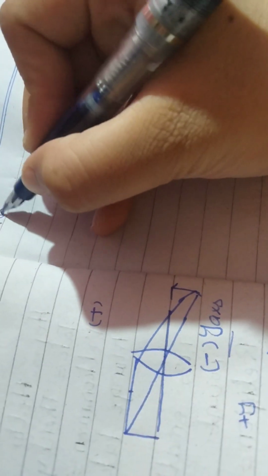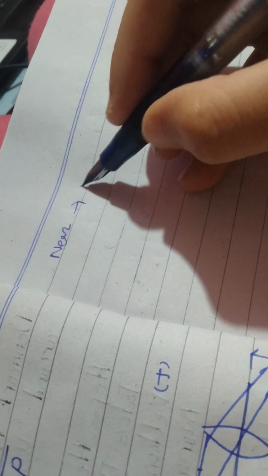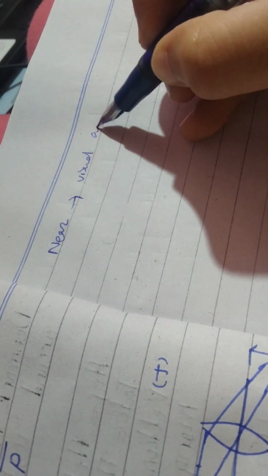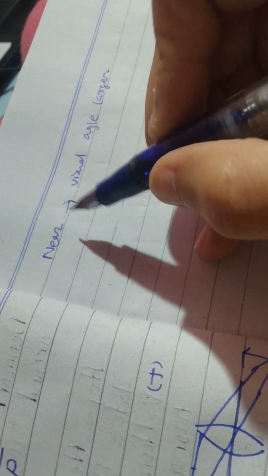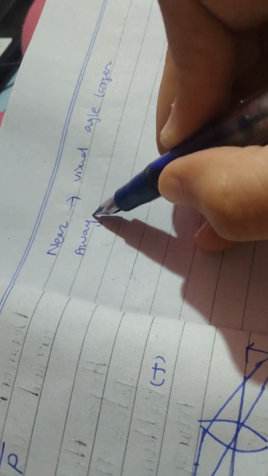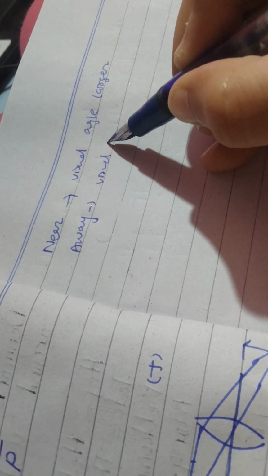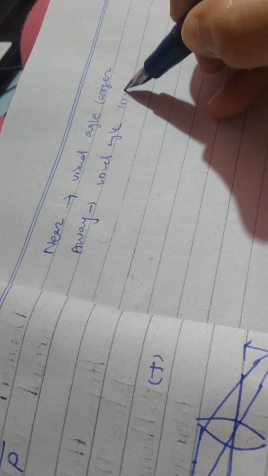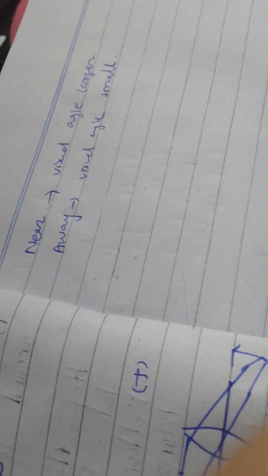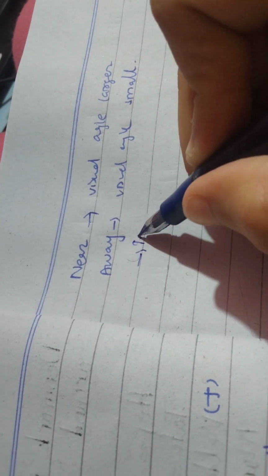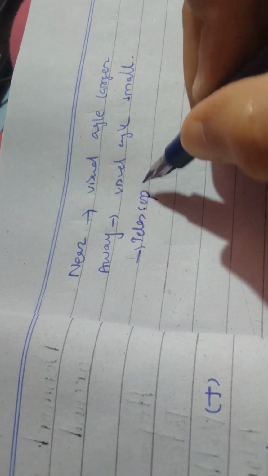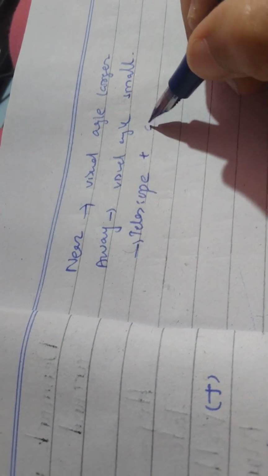So when the object is near, the visual angle will be larger. When your object is away, the visual angle is small. And we use this visual angle only for the telescope and for the compound microscope.